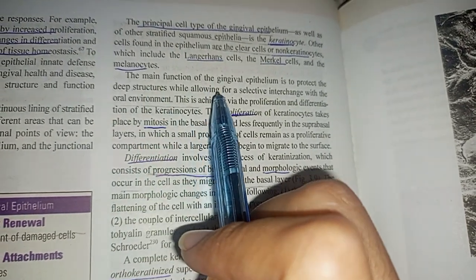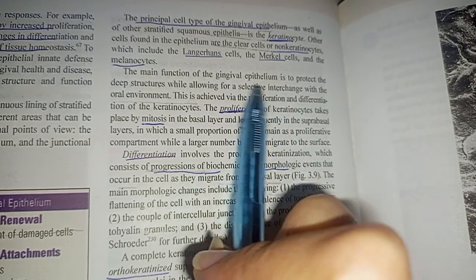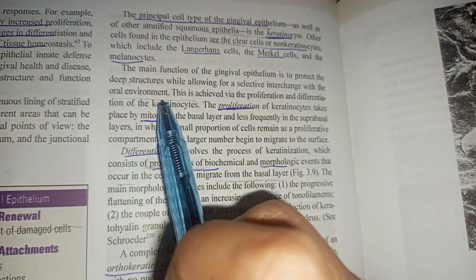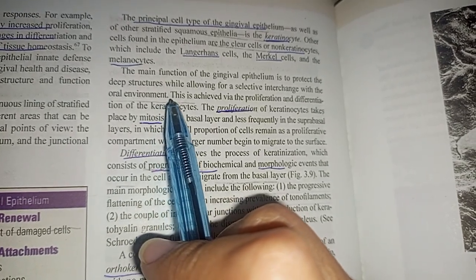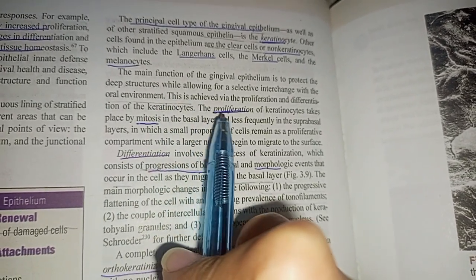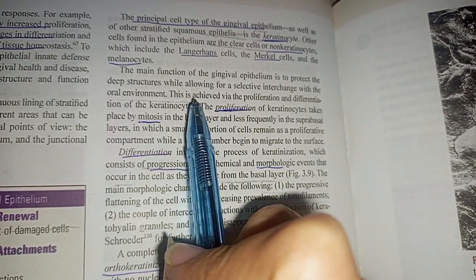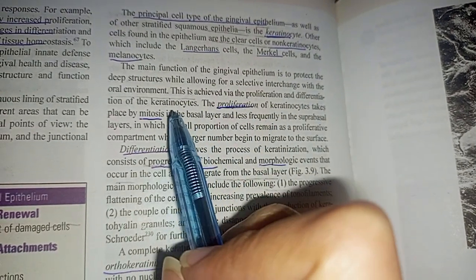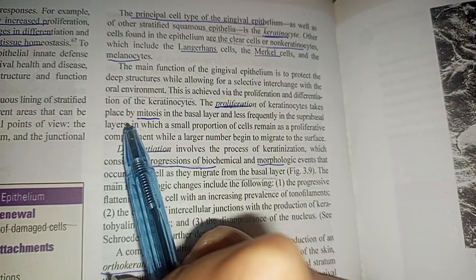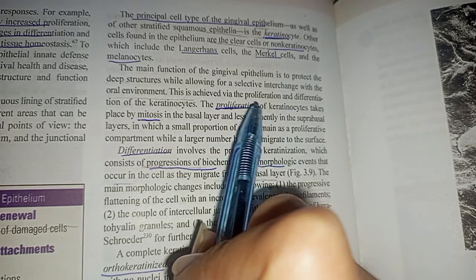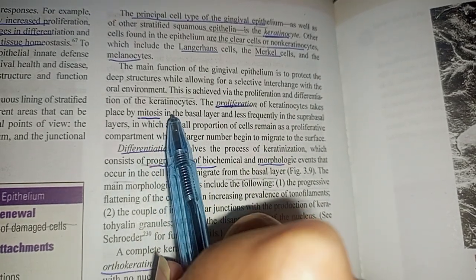Just the selective interchange with the oral environment, meaning there is a selective or semi permeability in the epithelium. This is achieved by proliferation and differentiation of the keratinocytes, which have been divided now.